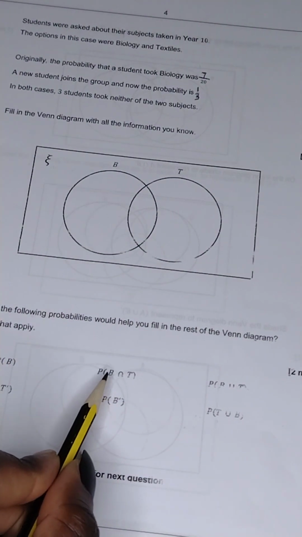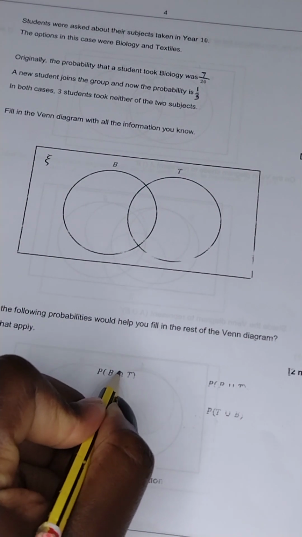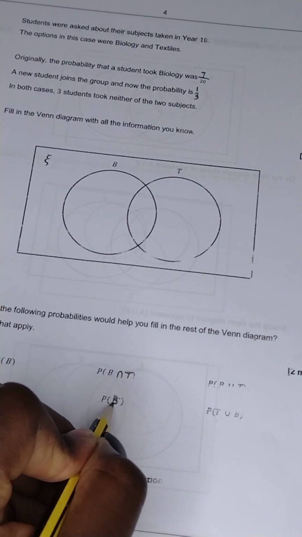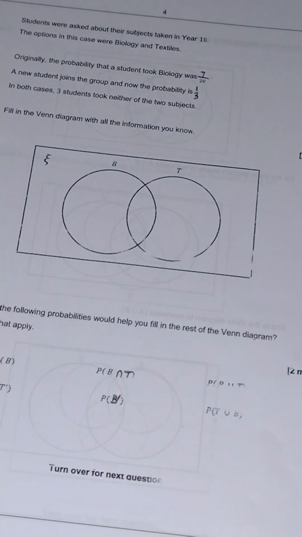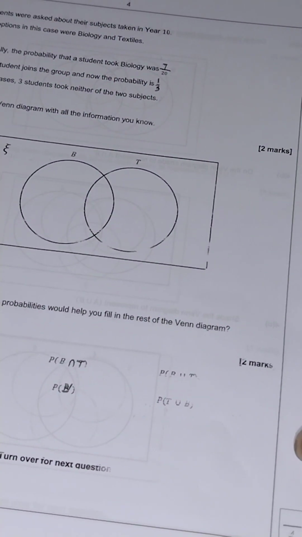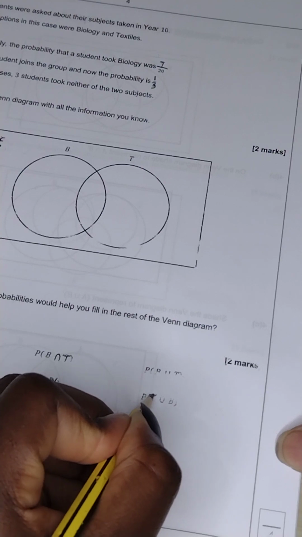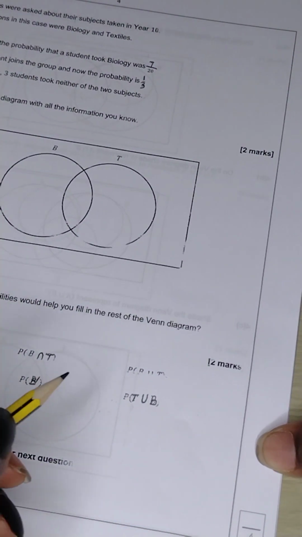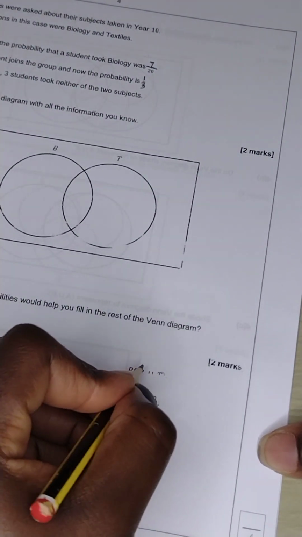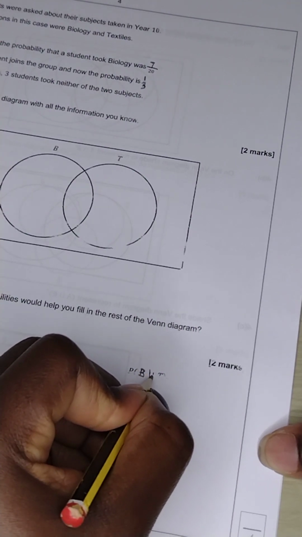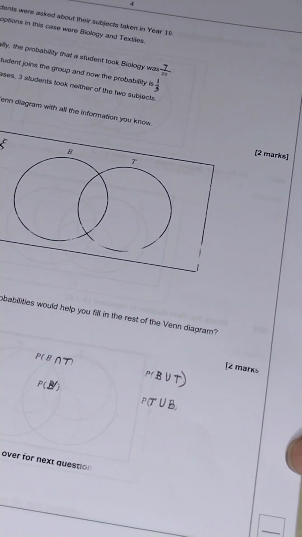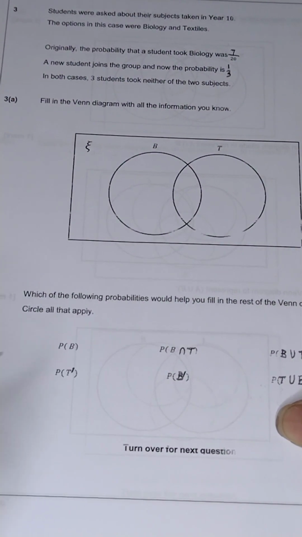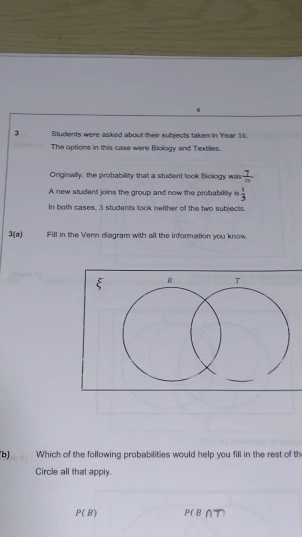So this one is P, the B intersection T, and this one is B prime or not B, and this one is T union B, and this one is B union T. And this one is T prime. Okay, so I think we can get started now on the question.